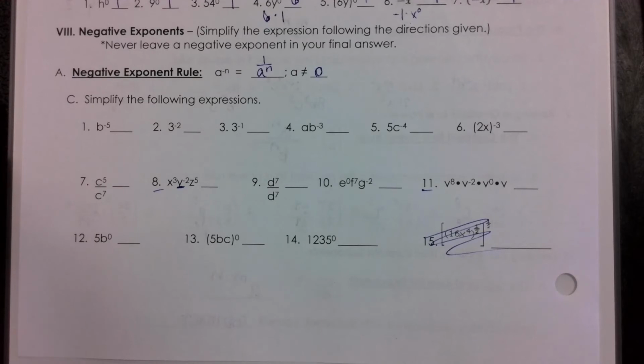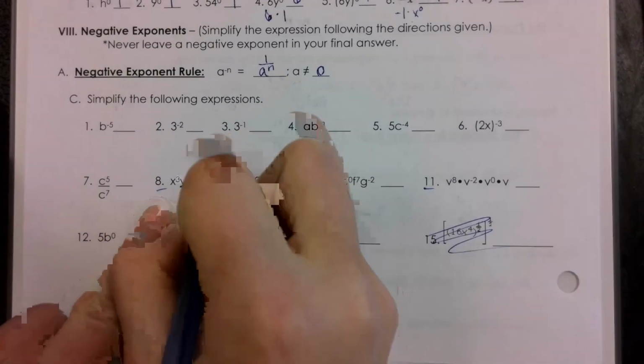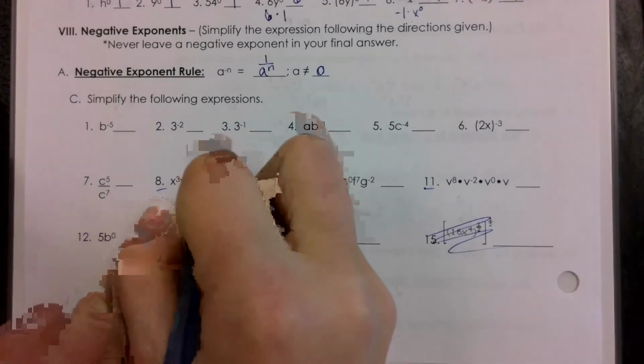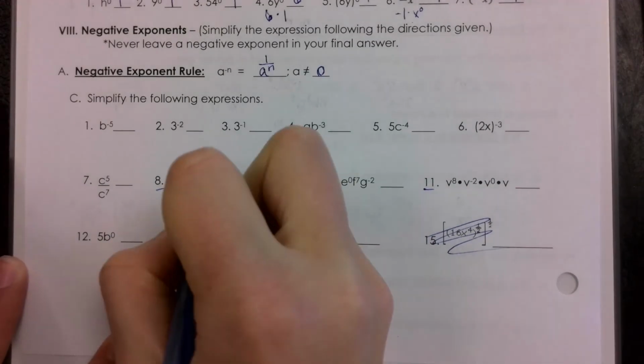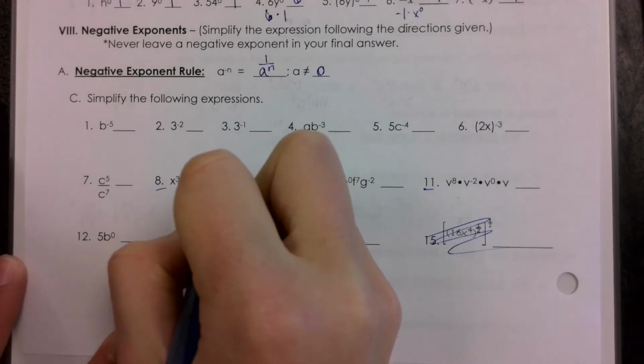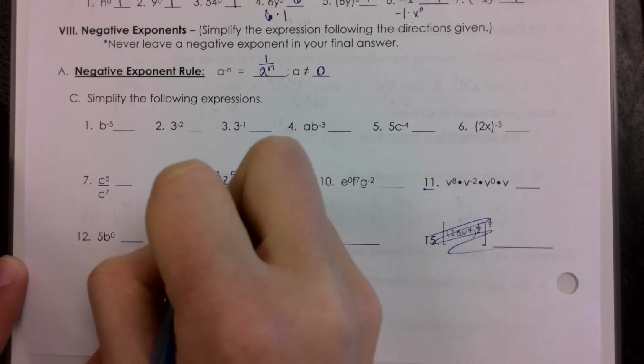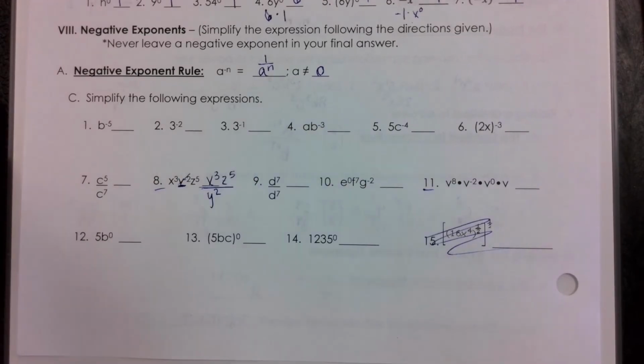You gotta change it. So we're gonna have y squared on the bottom, yeah? Because we're gonna move it, we're gonna change it so it's not negative anymore. And then what was left on top? That x to the third and z to the fifth. We didn't do anything with them, so they're still just hanging out up there. And that's all we can do on that one. Questions?